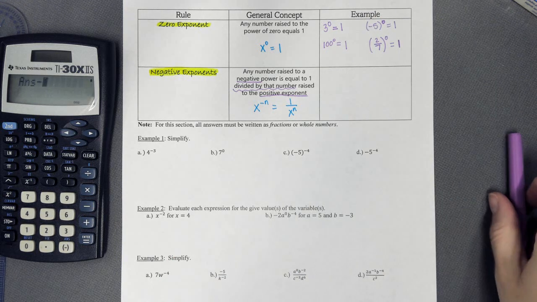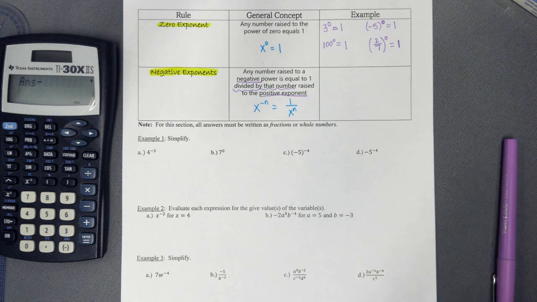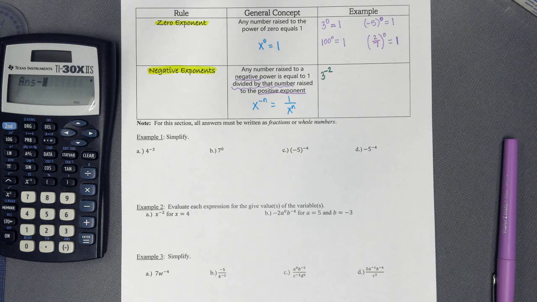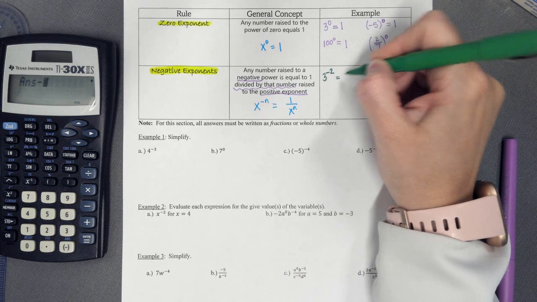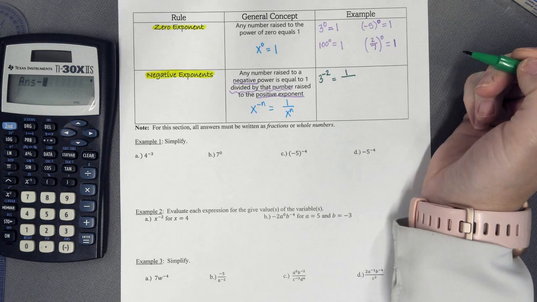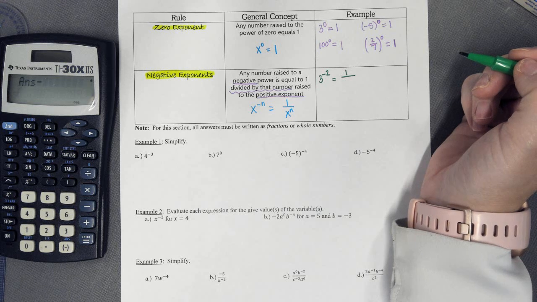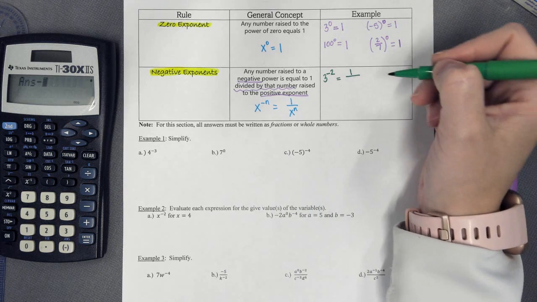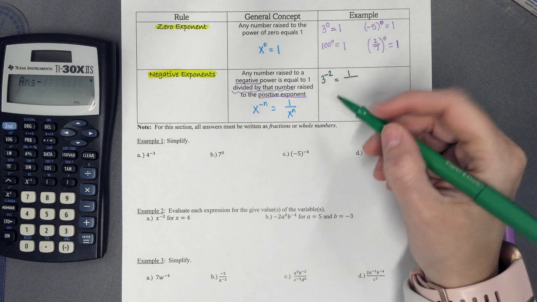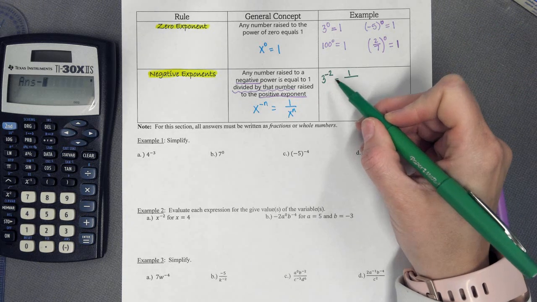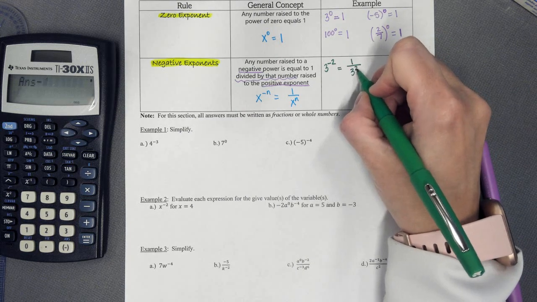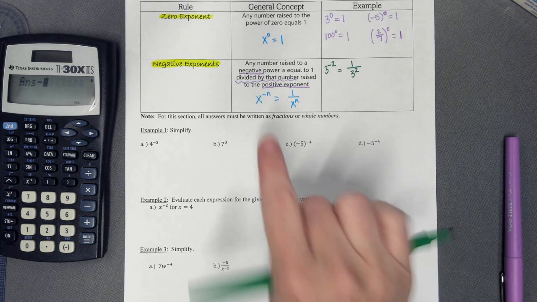Let's do 3 to the negative 2. So I'm going to explain the rule one more time. Anytime there's a negative exponent, what you're going to do is you're going to put it over 1. And then, can you guys make sure you're writing this down with me? Because I'm going to go slowly through this, and then I'm going to have you try some, okay? So if you have 3 to the negative 2, you put it over 1, and it's going to be 3 to the positive 2. Okay, so that's a special rule.